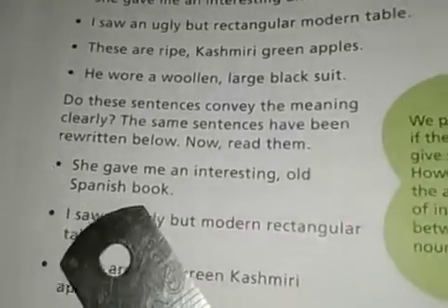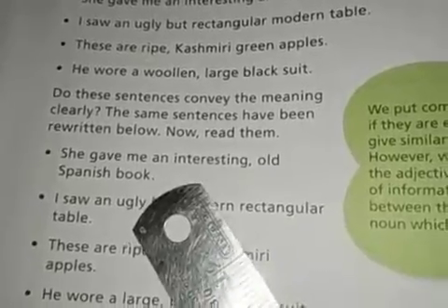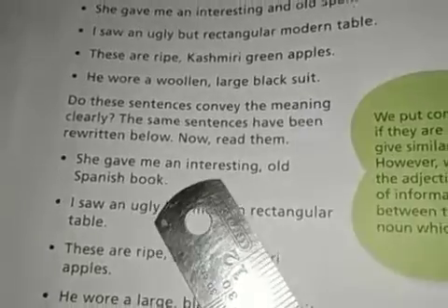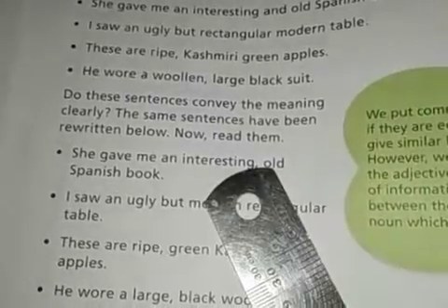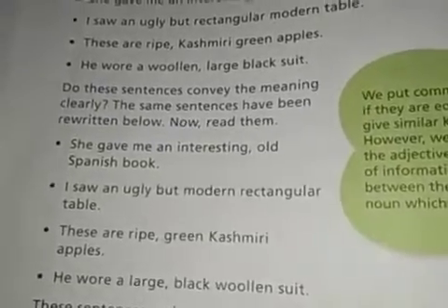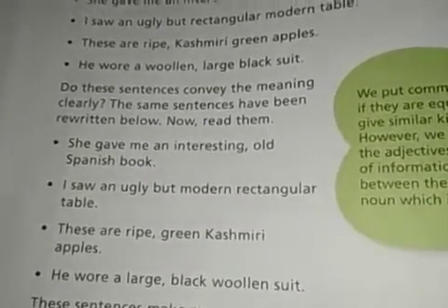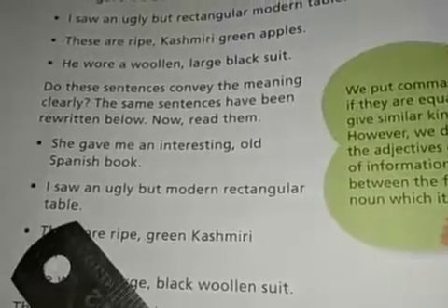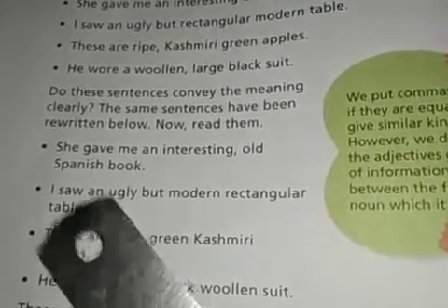Okay, let us read them. She gave me an interesting old Spanish book. So now the meaning is proper. Interesting, its value is written at first, and then it is written about its age, and then Spanish book, like its origin, from where it has been taken, right? I saw an ugly but modern rectangular table. Here, ugly, its value is at first.